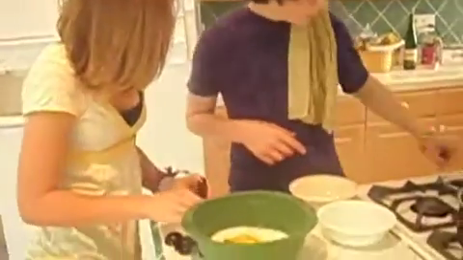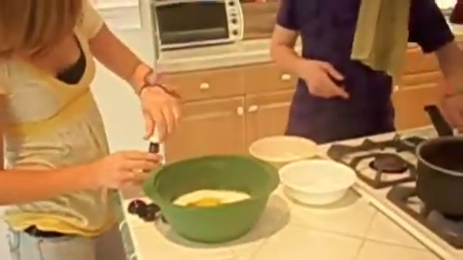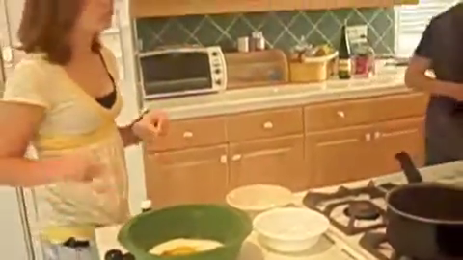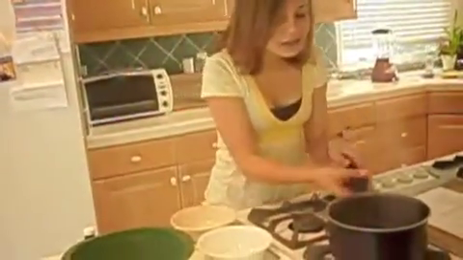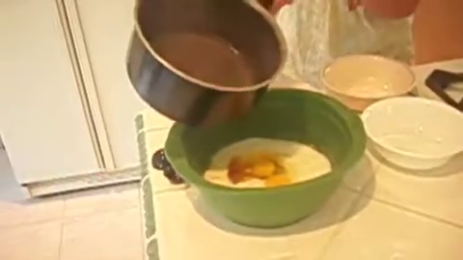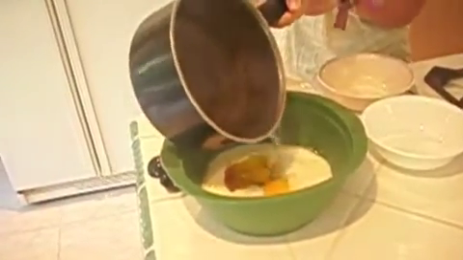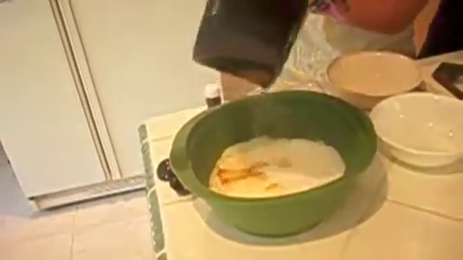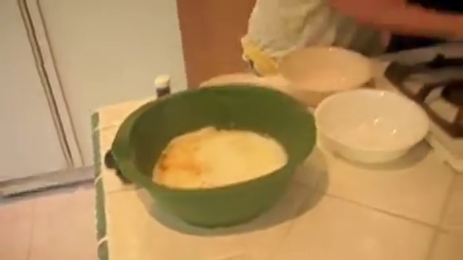Alright. Now go ahead and pour that water in. Alrighty then. Careful, it's hot. Okay. Guess I'll do that parental supervision. Now you can go ahead and whisk it up. Okay.